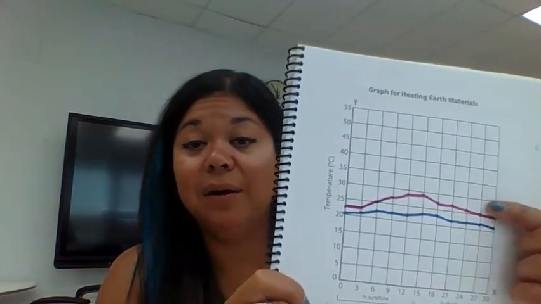And the evidence that we have that uneven heating occurs is our data. You can see it right here in the data that the soil heated up faster and cooled faster than the water. All right, so that is your evidence. I hope that this helped you explain the effects of sunlight on earth materials, and you're going to be able to use this information to help you answer the focus question.